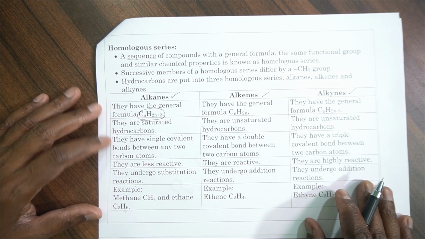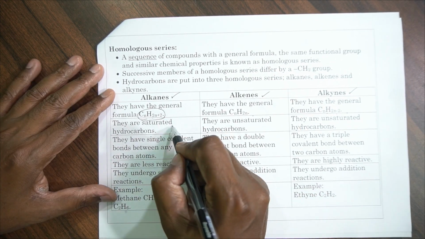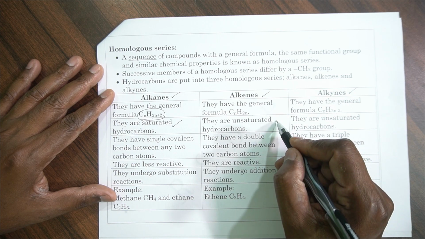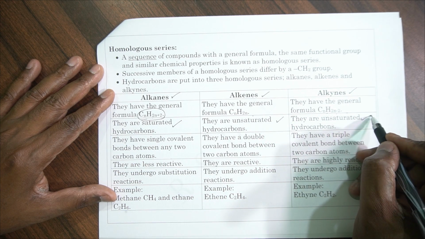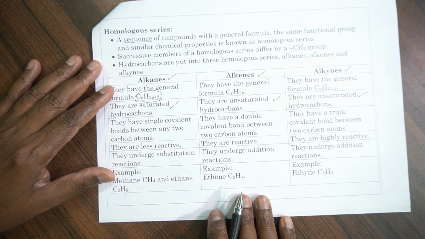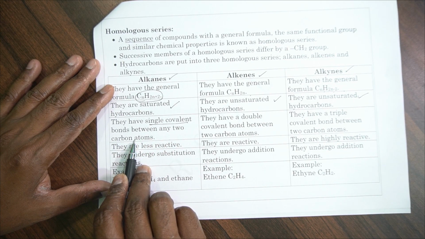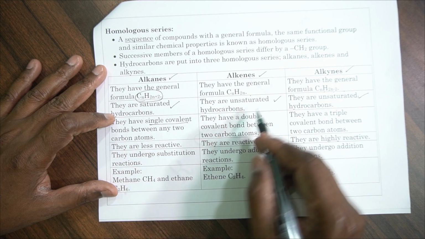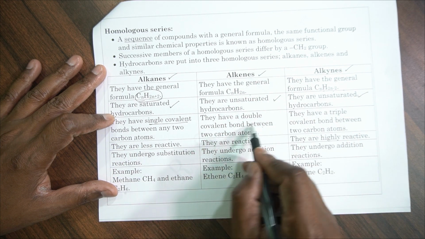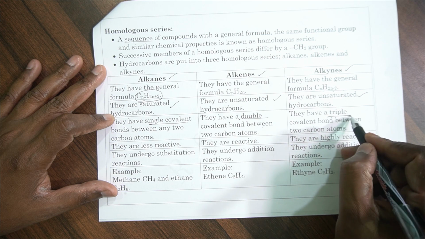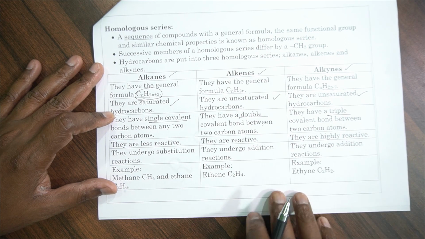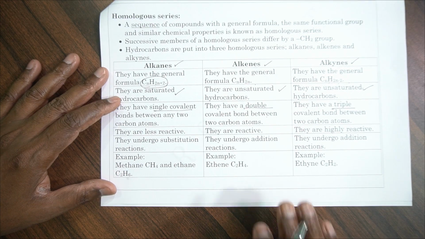So, this is the series. Alkanes are saturated hydrocarbons. Alkenes and alkynes both are unsaturated hydrocarbons. Alkanes have a single covalent bond between two carbon atoms because they are saturated, whereas alkenes have a double covalent bond and alkynes have a triple covalent bond. They both are unsaturated. I hope you are understanding.